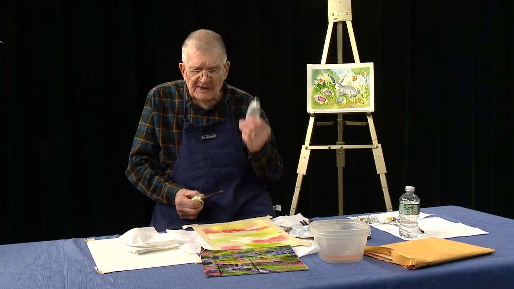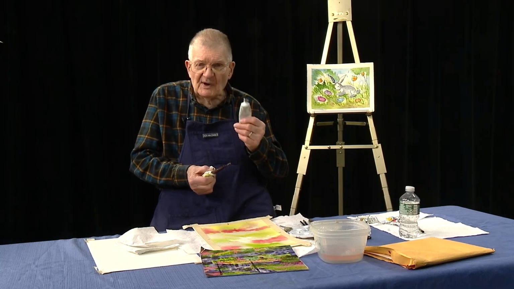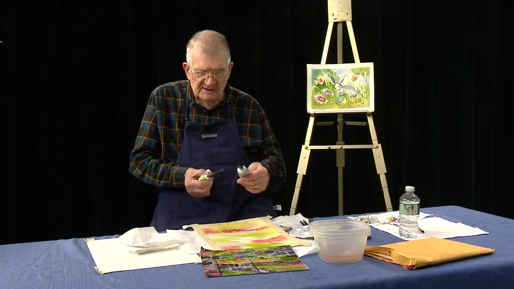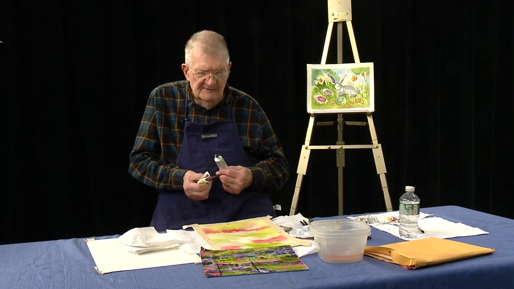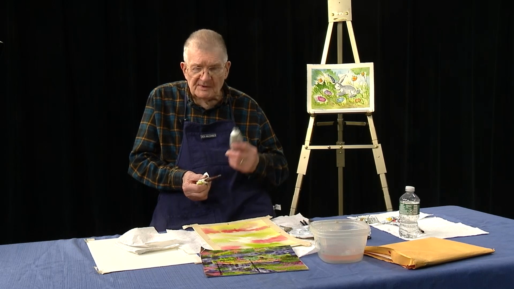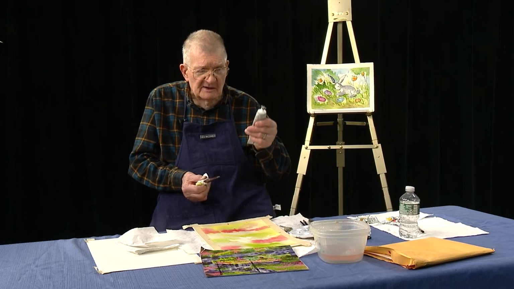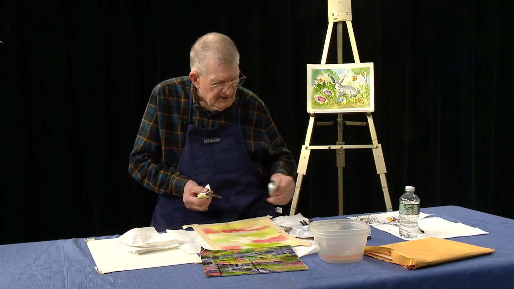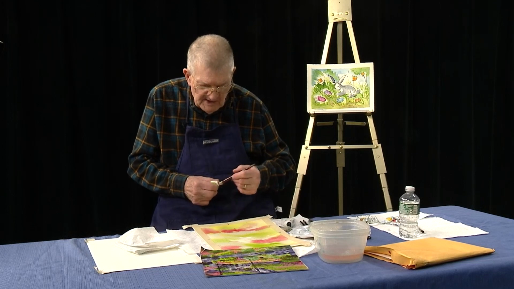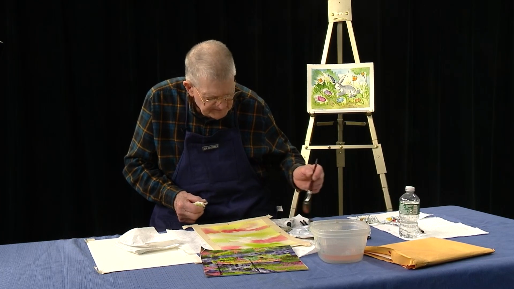The only trouble is that particular white is a little bit not strong enough, and if you're trying to hide something like a dark color, it doesn't cover as well. But this is a little bit more opaque to use, this particular paint here.